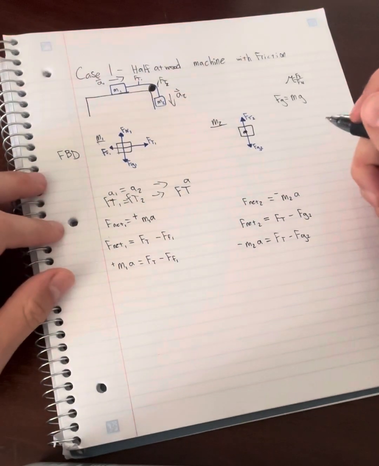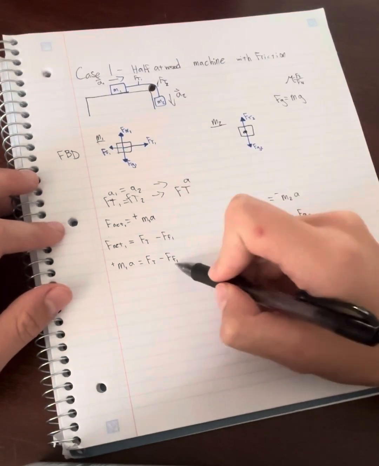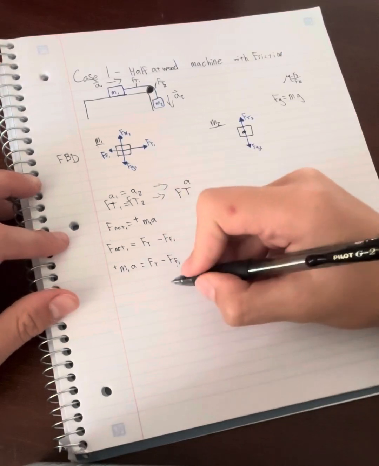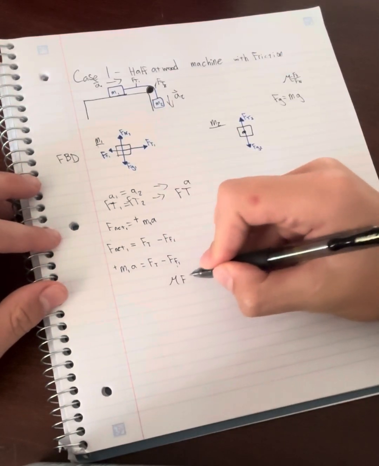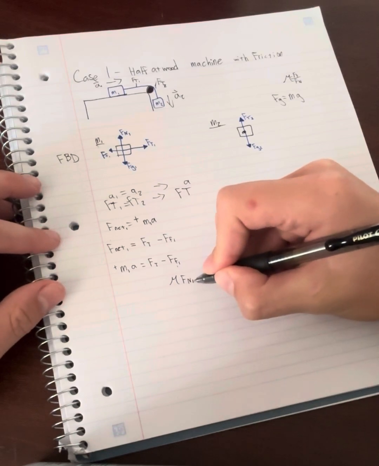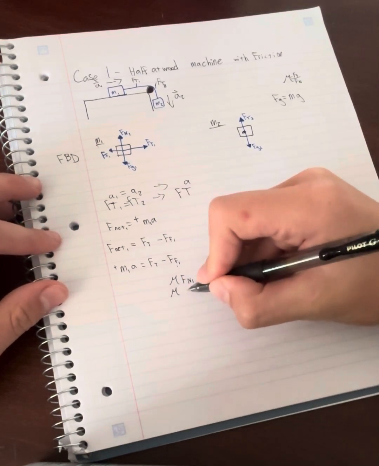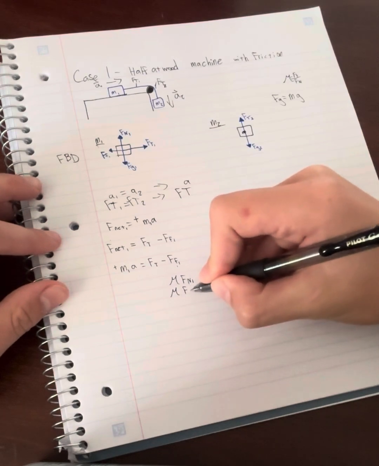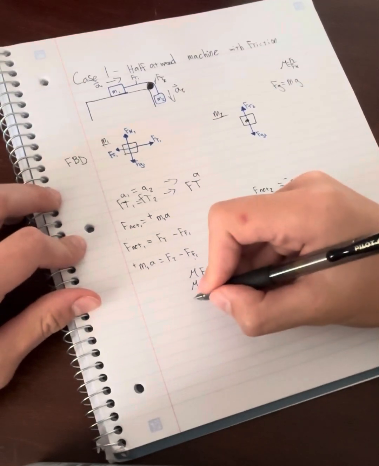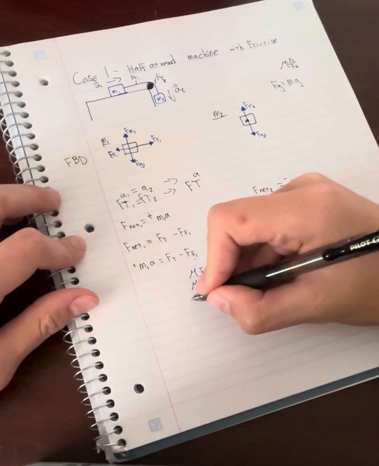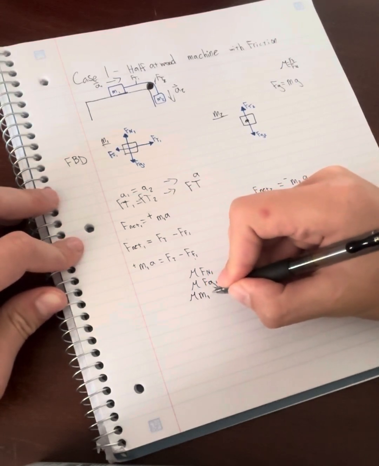Step 6, we have to expand and simplify, because we know force of friction can be written as coefficient of friction times the normal force, and the normal force can be written as force of gravity, and force of gravity we know is mass times gravity.